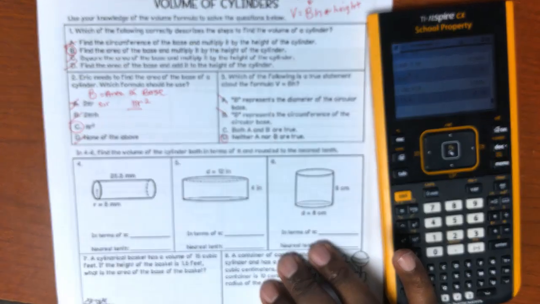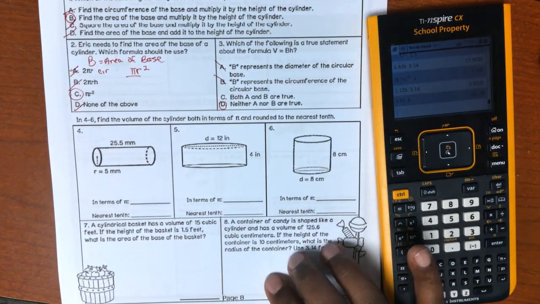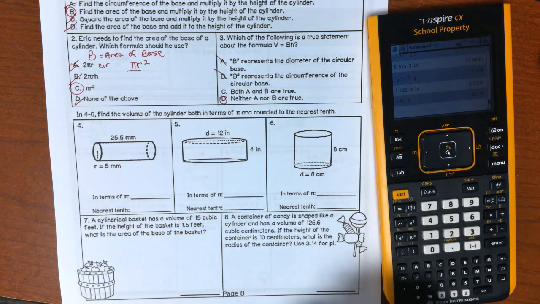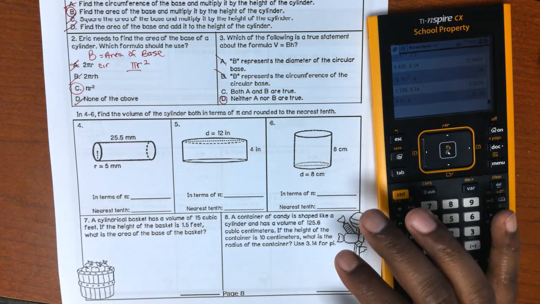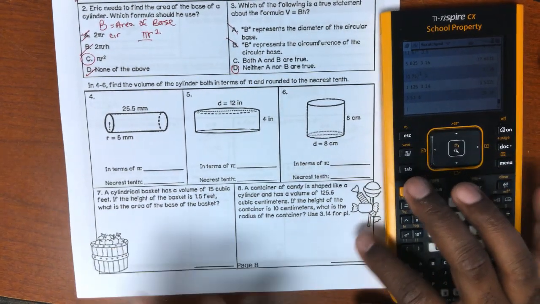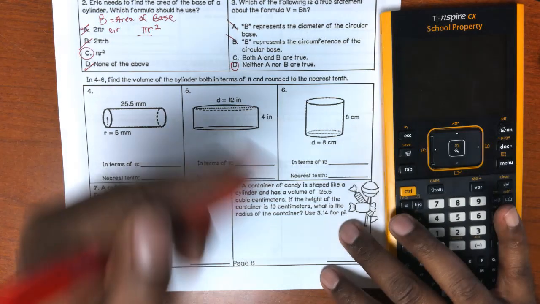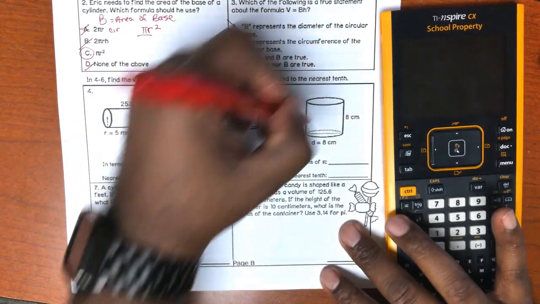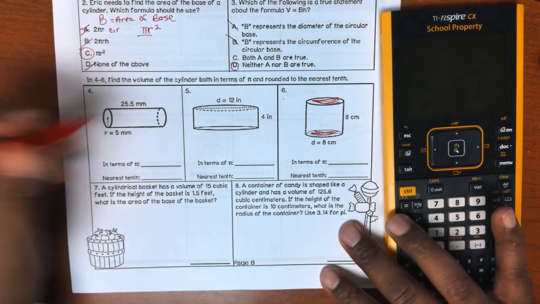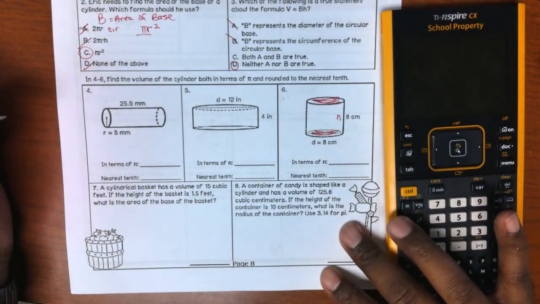Okay, we'll go through one of these 4 through 6 because it's just volume practice. And then we'll go down to the bottom because that's where I really want to get into, working backwards when given volume. So look at number 6. Same thing like we did before. We got volume, or we got base, and we have height. So labeling is always your friend.